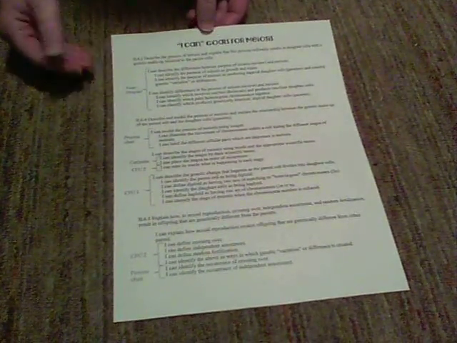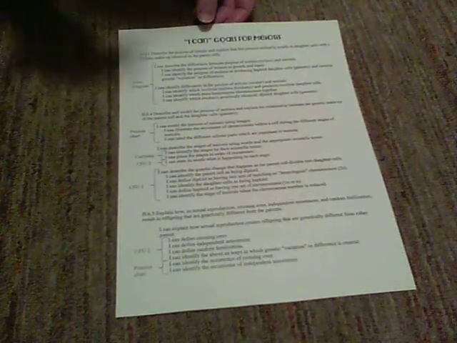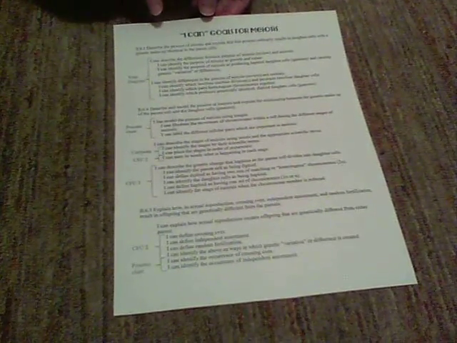Alright, there is a copy of this document on the regular web page. This is the I CAN goals for meiosis, and this two-sided sheet is an example of the way that I intend to assess my students' progress with regards to the Indiana state standards.